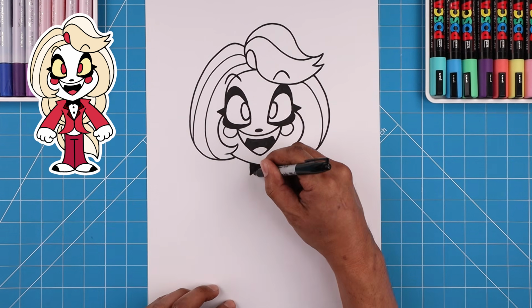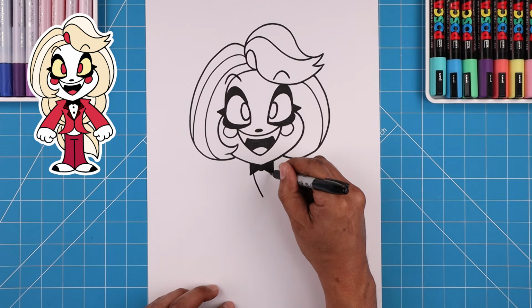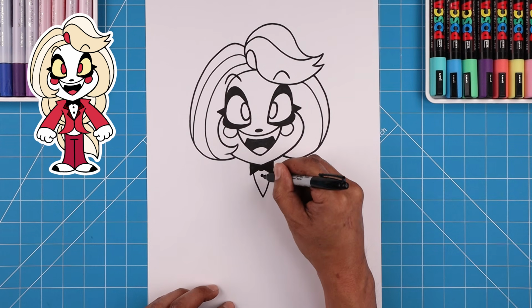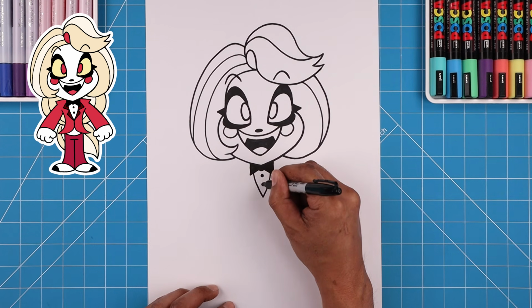Let's draw the inside of the collar. Starting underneath the tie on the left, bend this down and in towards the center. Go to the right, do the same thing. And I'll add 2 buttons down the center, one on top and one along the bottom.